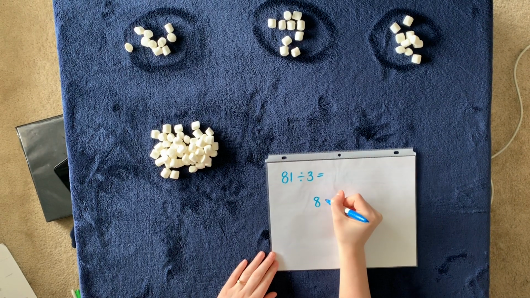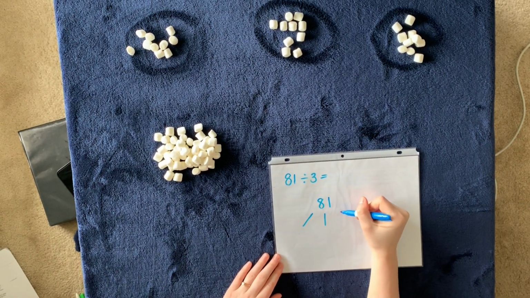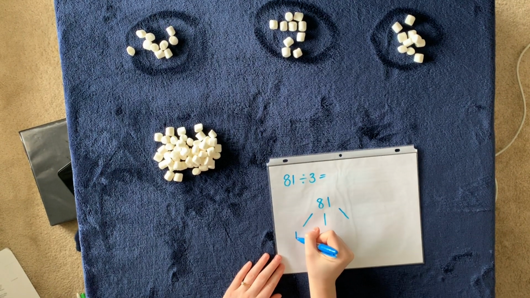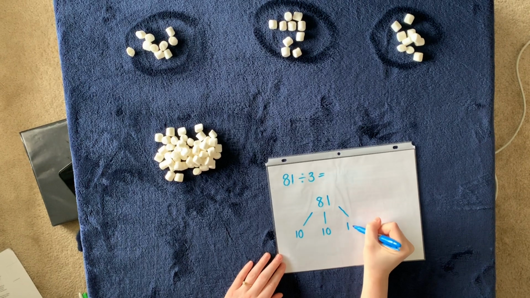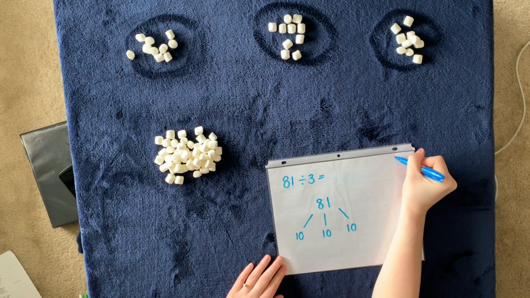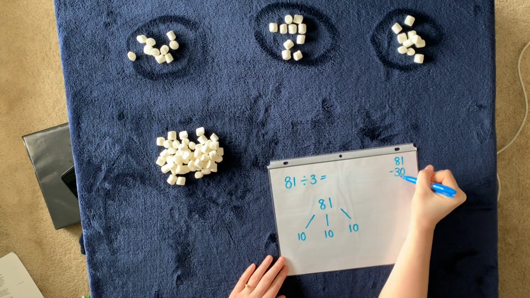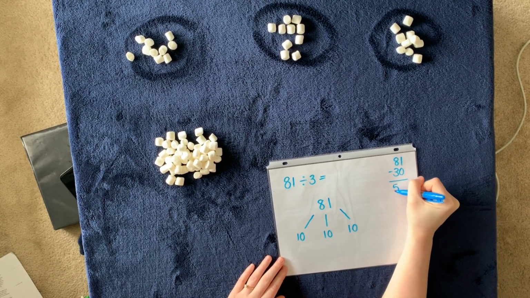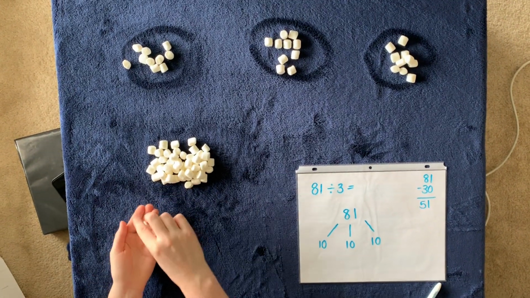We can also show this on paper or on whiteboard. We're moving 81 into 3 groups. So in each group we put 10. We can show that we are removing 30 in total by 81 minus 30 on the side here. So we still have 51 left to separate.